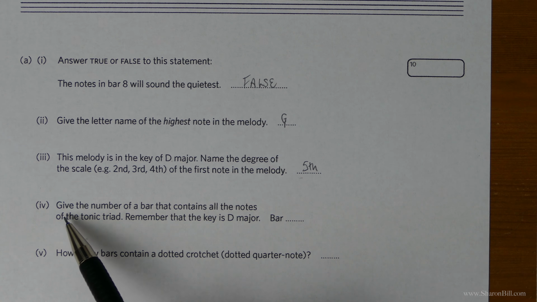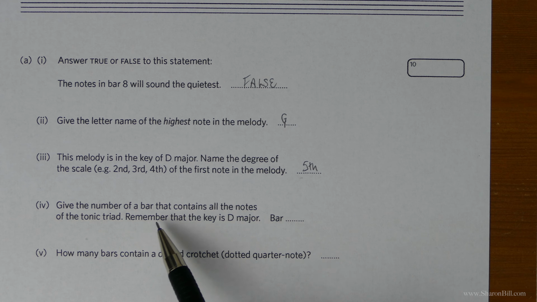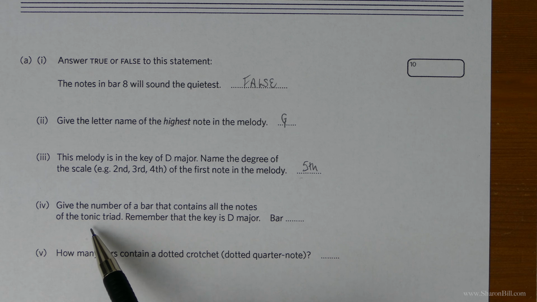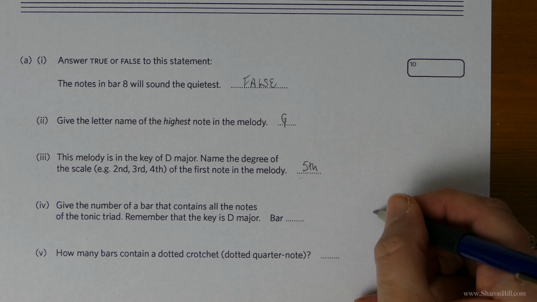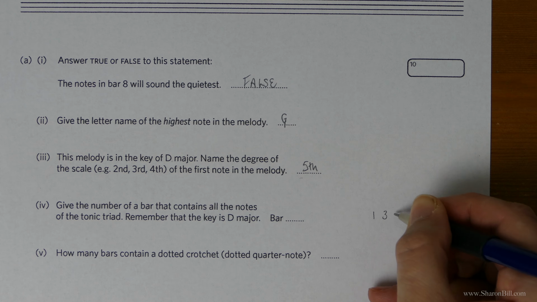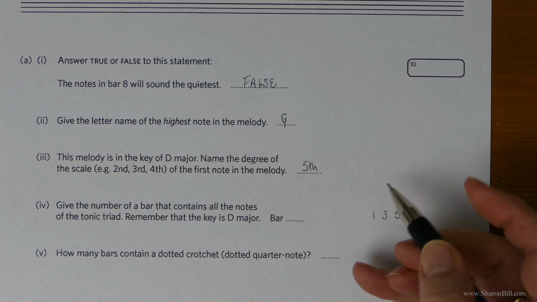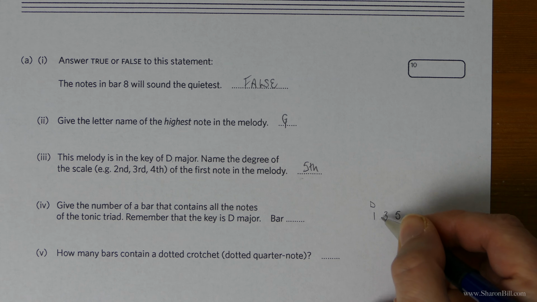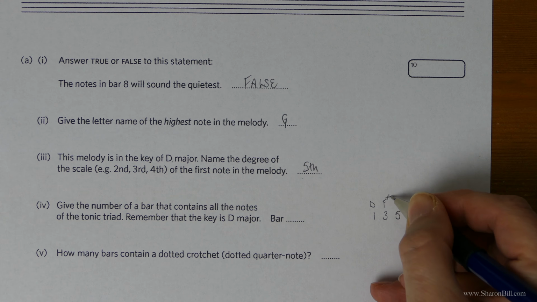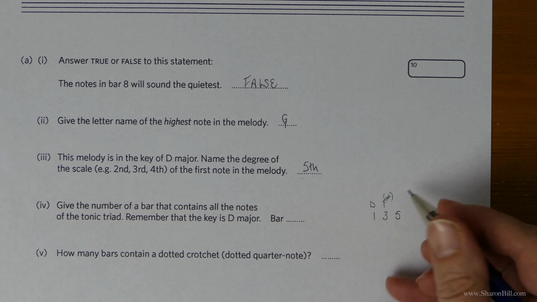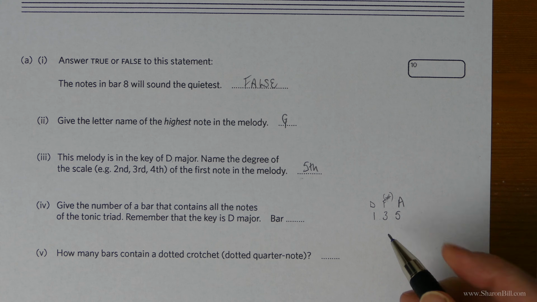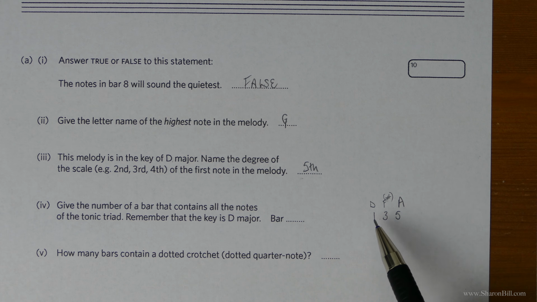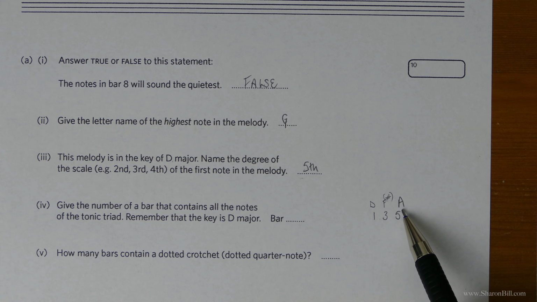Nearly there. Give the number of a bar that contains all the notes of the tonic triad. Very kindly, they've reminded us that the key is D major. So we know that a tonic triad is made of the first, the third, and the fifth. So the first note of the scale is D. The third is F sharp, but your key signature will deal with the sharp, so just looking for F really. And then the fifth is A. So we're looking for a bar that has D, F and A.